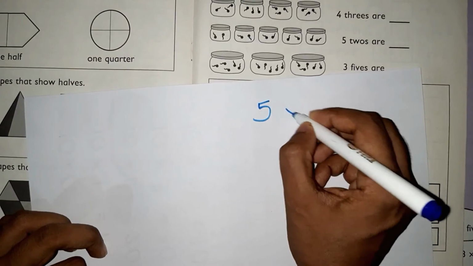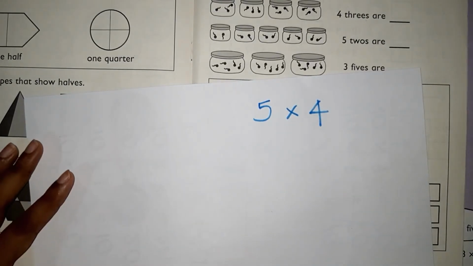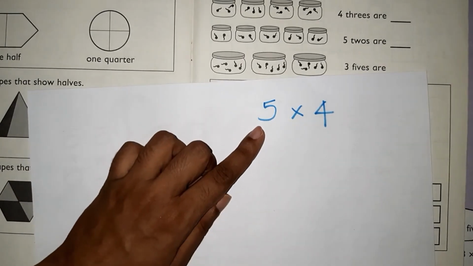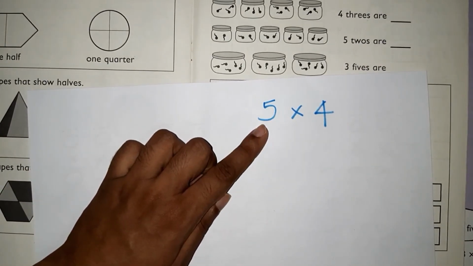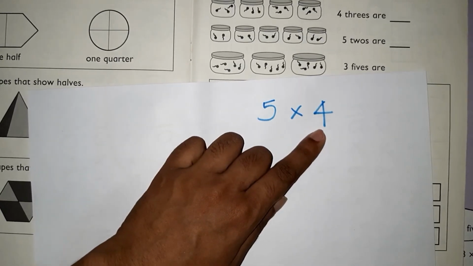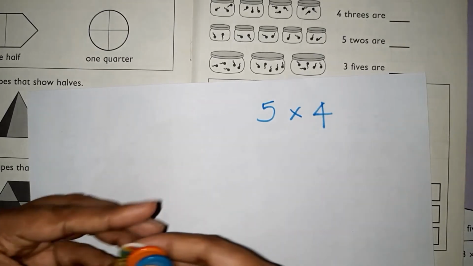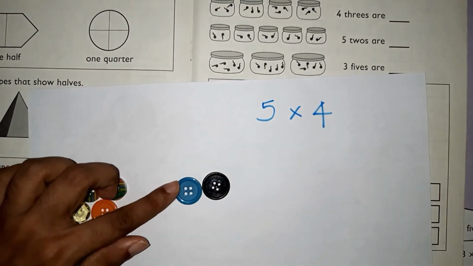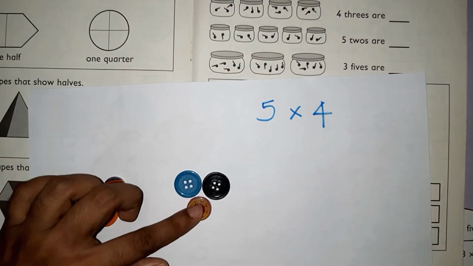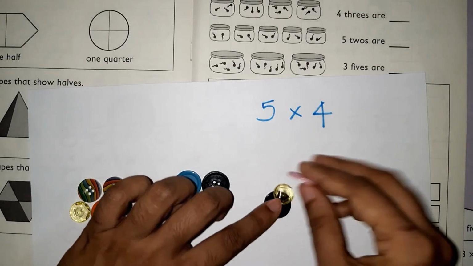I'm just reminding you the activities that we have done previously. 5 times 4 means 5 represented here as sets, and these are the number of objects in each set. So there should be 5 sets with 4 objects.